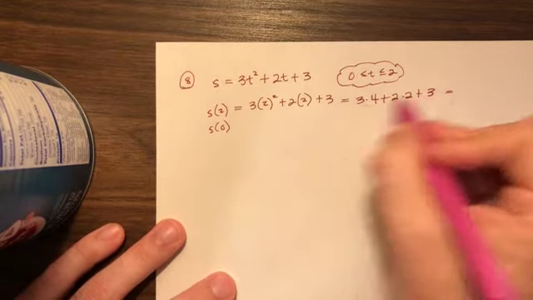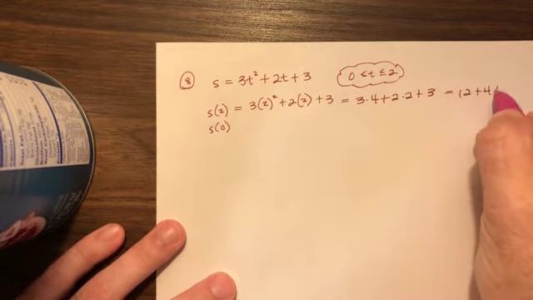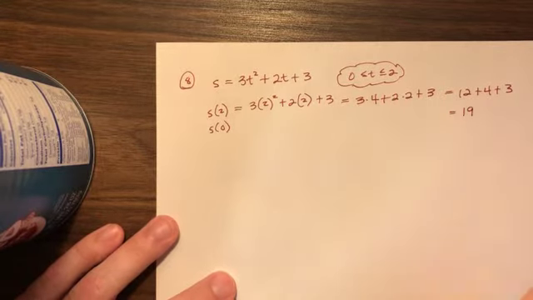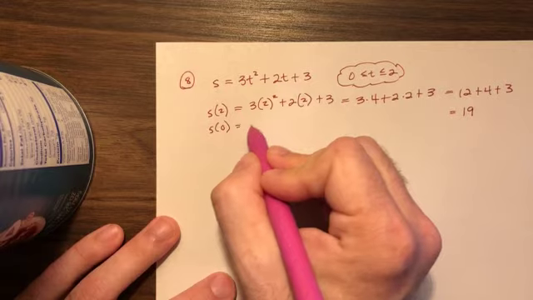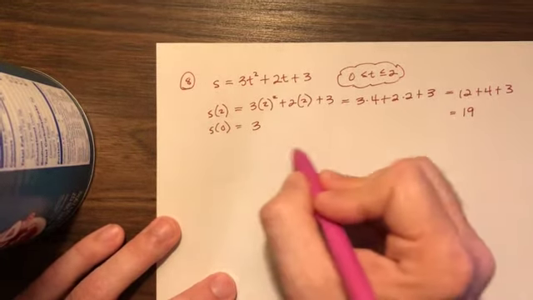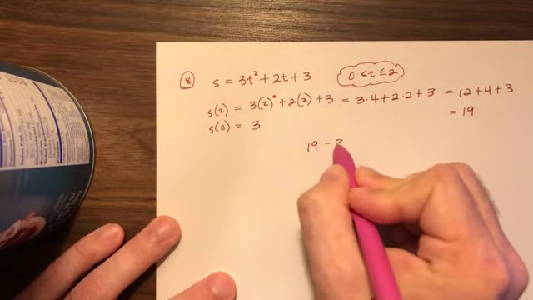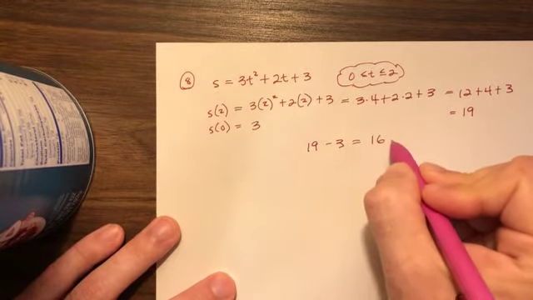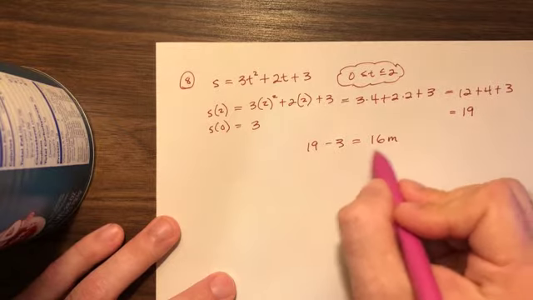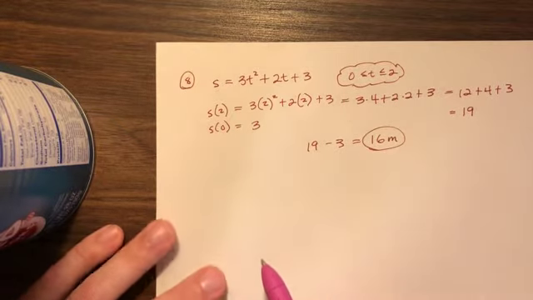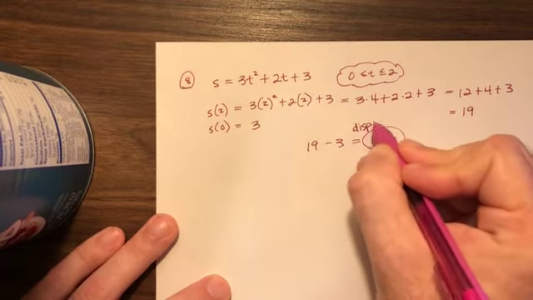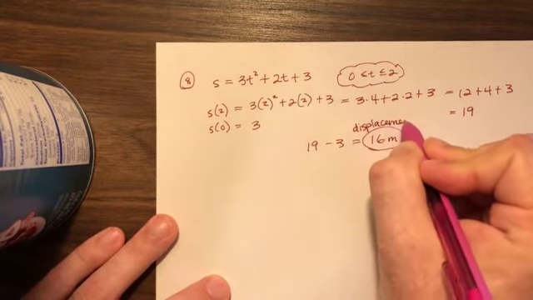So when you work this out, you get 12 plus 4 plus 3, and that is equal to 19. Plugging in 0, we get 3, right? Because 0 plus 0 plus 3 is 3. So we just say 19 minus 3, and that is the displacement. Now they say it's in meters, so we're going to put a little m after that and circle it. Okay, now it says this is displacement. It wants the average velocity.